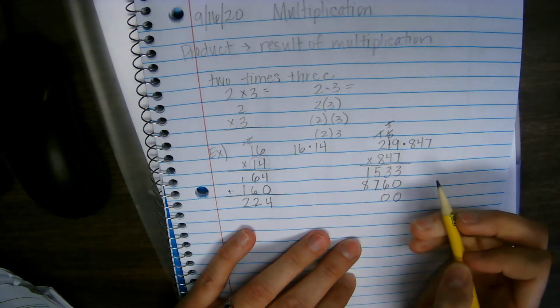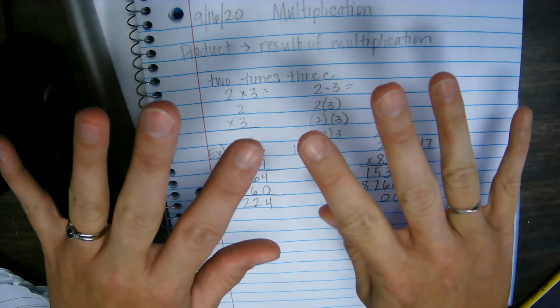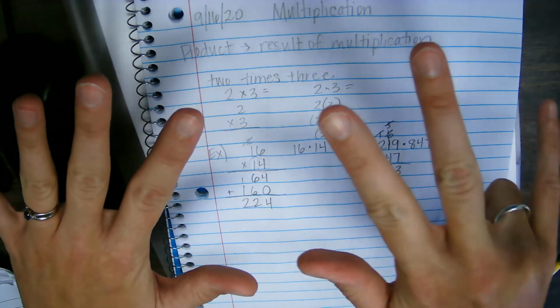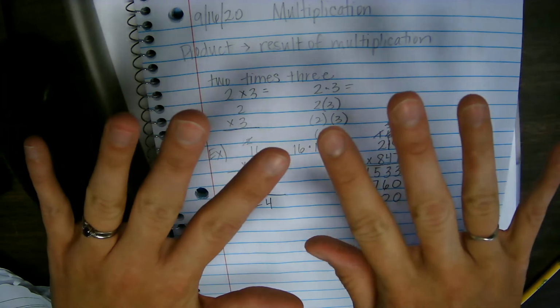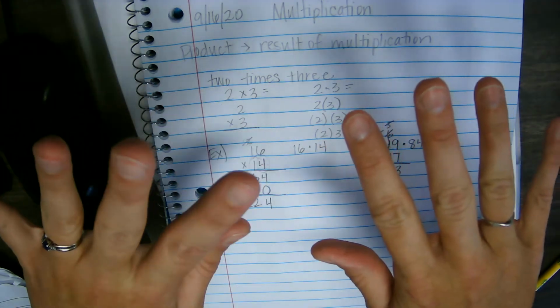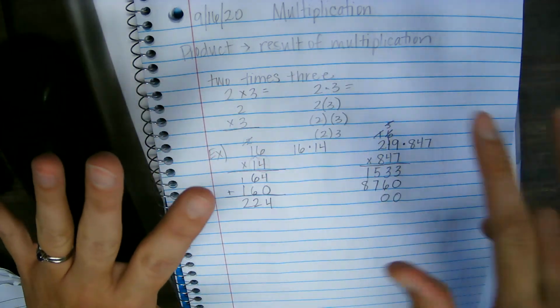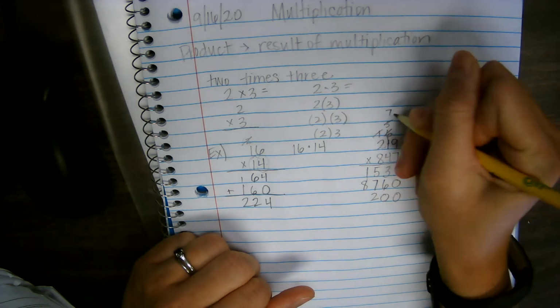8 times 9, here's our 9 trick. 1, 2, 3, 4, 5, 6, 7, 8, 9. So we've got, oh, I went too far because it's 8 times 9, so I'm stopping at 8. 1, 2, 3, 4, 5, 6, 7, 8. So we have 7 on the left and 2 on the right, so that's 72. So our 2 goes here, and we carry our 7.